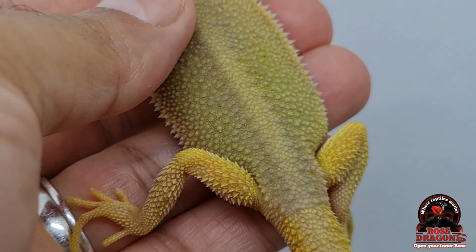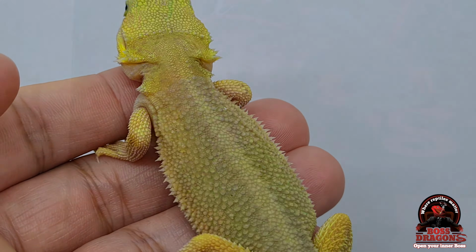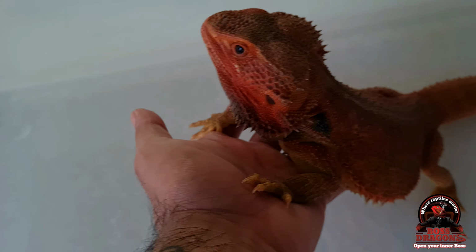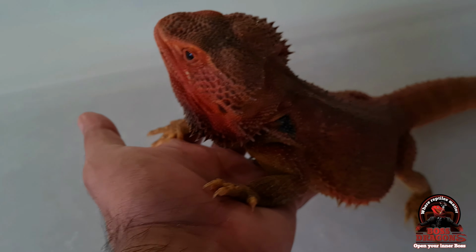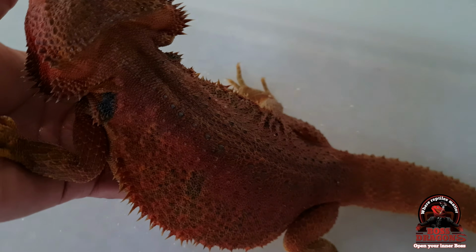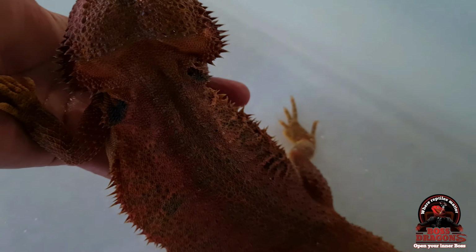When you see a normal bearded dragon and a trans bearded dragon, you're going to see the color pops out a lot more. The trans enhances the bearded dragon's appearance and how it looks, polygenic wise.